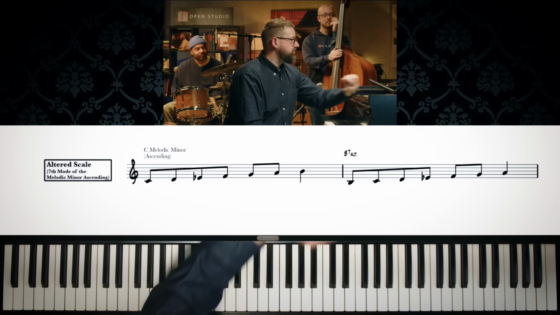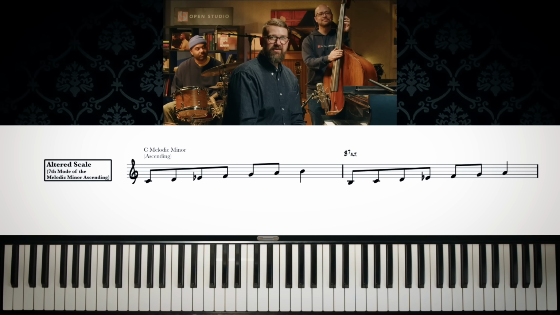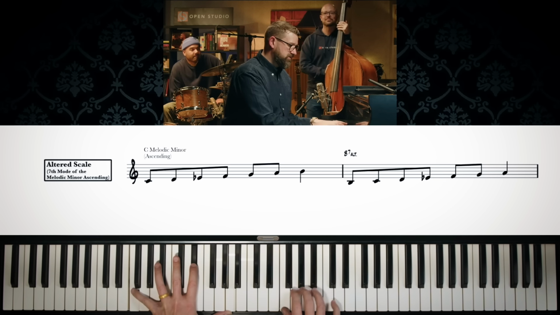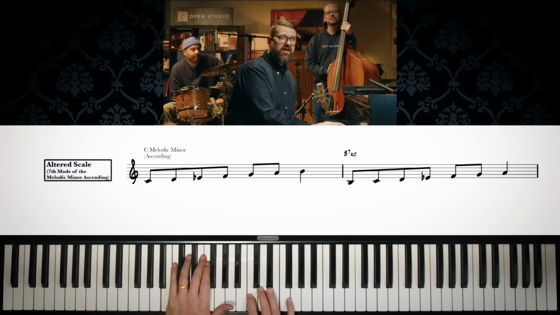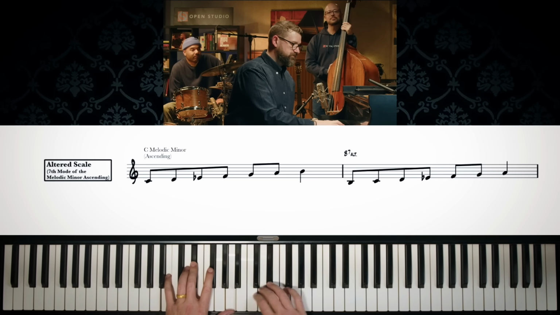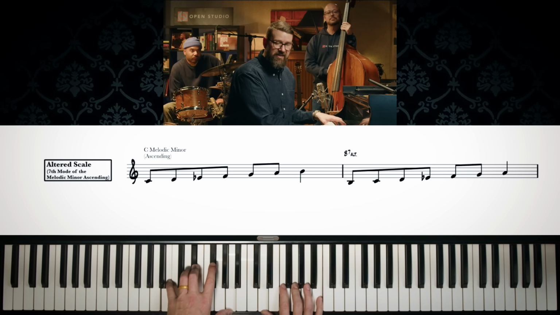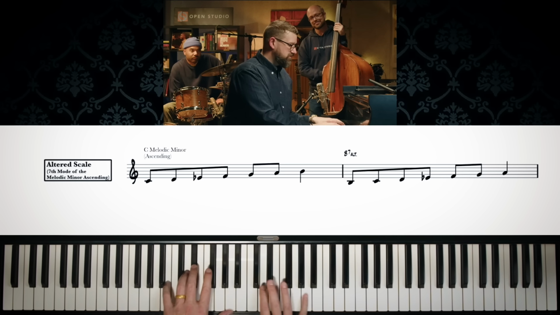So last but certainly not least is the altered scale. Now this is another mode of the melodic minor ascending. So our last Lydian Dominant was the fourth mode of the C melodic minor ascending. The altered scale is the seventh mode of C melodic minor ascending. So the same notes as C melodic minor ascending starting on B. And it gets us a B7 altered. We can build our melodies and our chords from this scale. Isn't that cool?